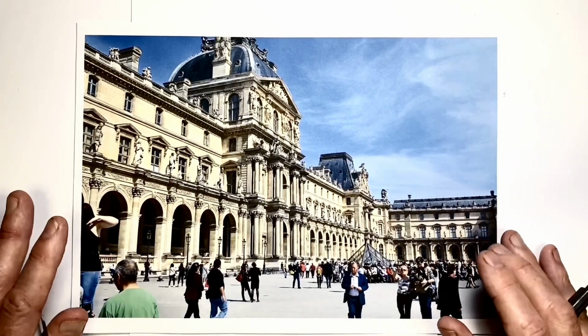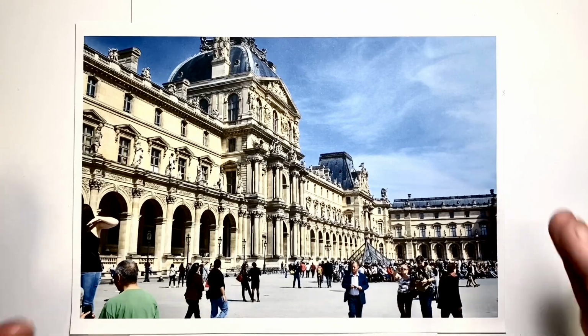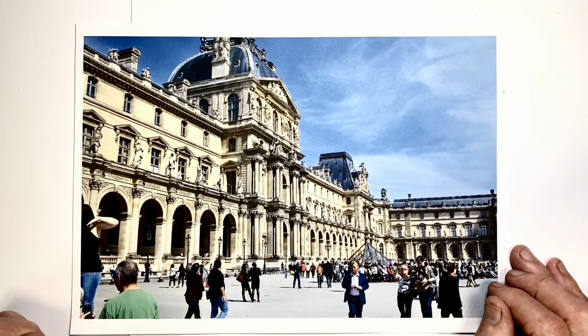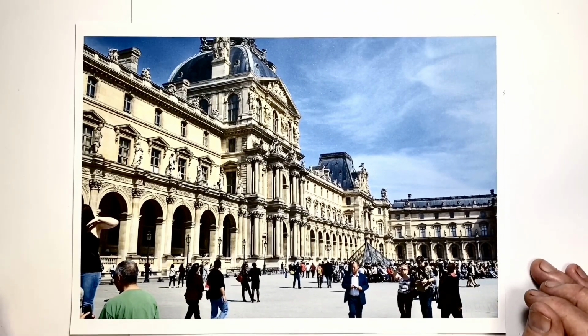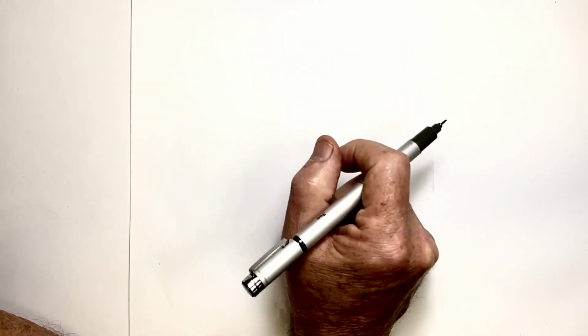And when I look at drawings of my students and people I see on Instagram, there are 3 mistakes I see over and over again, and they're easily fixed. So let's have a look at them. So let me draw a wall of windows that show this mistake.